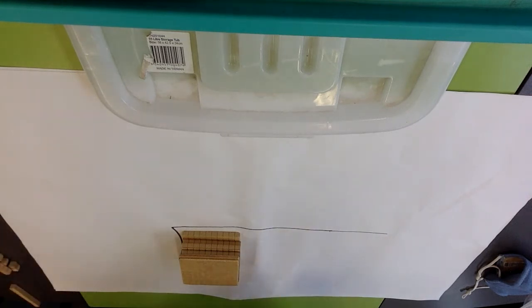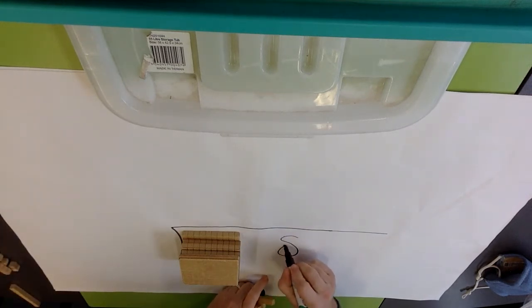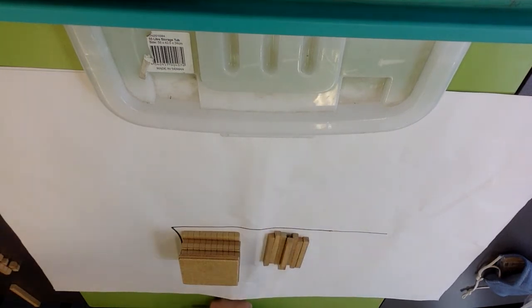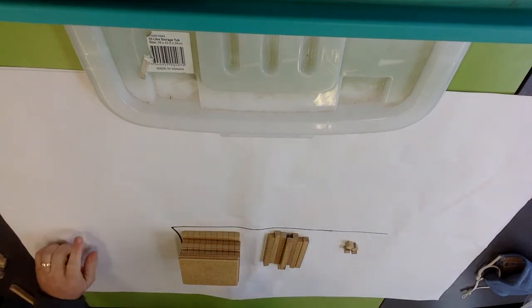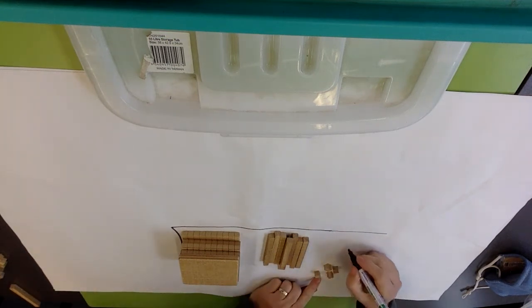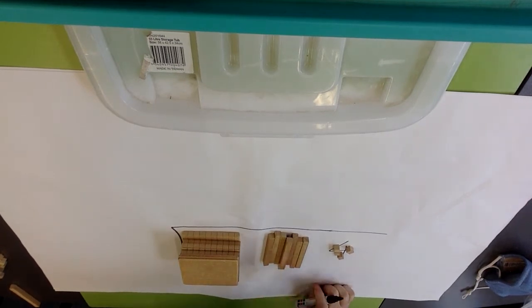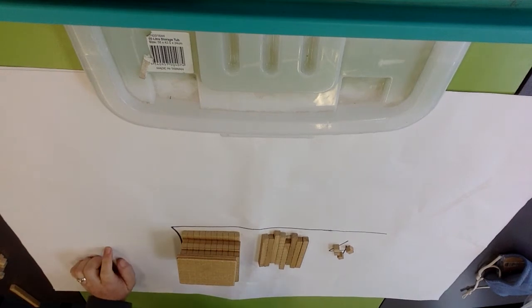So we'll write our 8 there. 8 10s. And let's get 4 1s. So we've got 584 altogether. We're going to divide that by, let's say, 4.